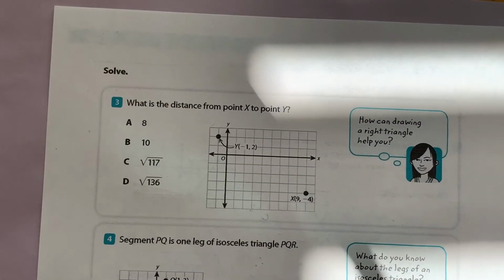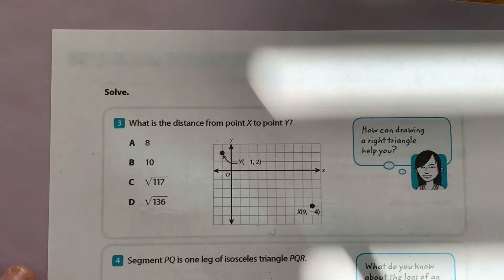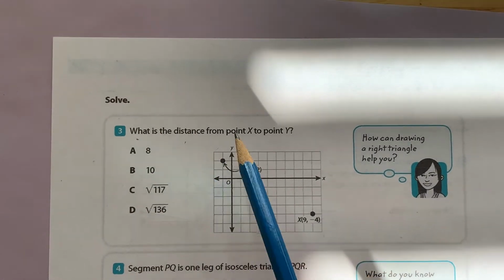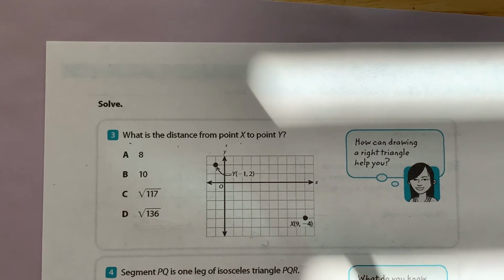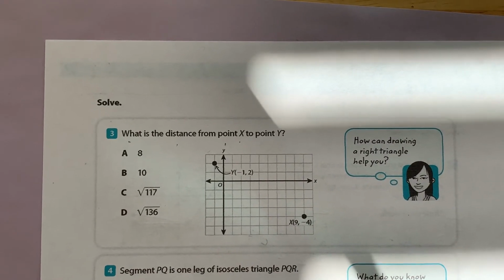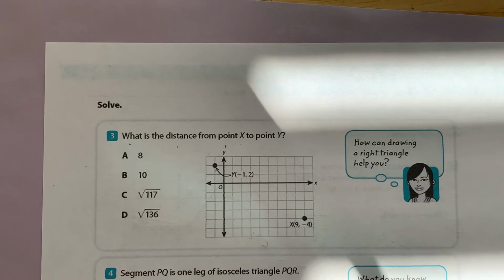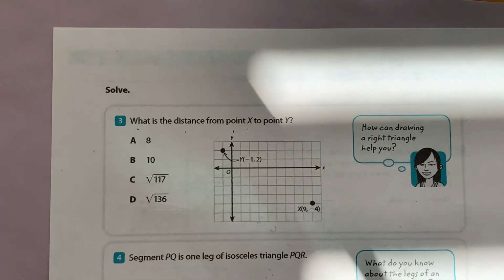Okay, let's look at number 3. What is the distance from point X to point Y? How could you figure that out? Go ahead and pause the video for a minute. Start to solve it on your own, then come back and take a look at the answers.